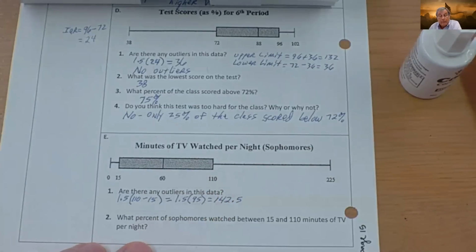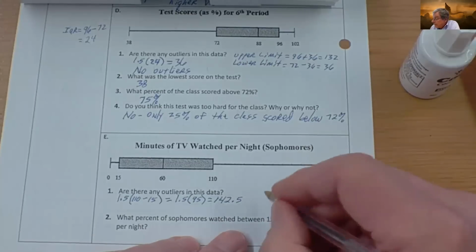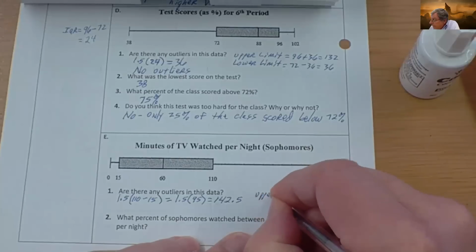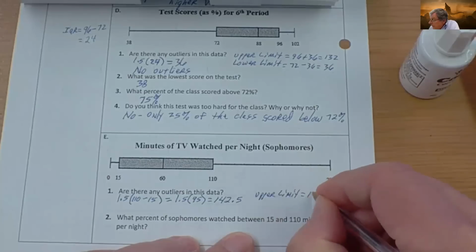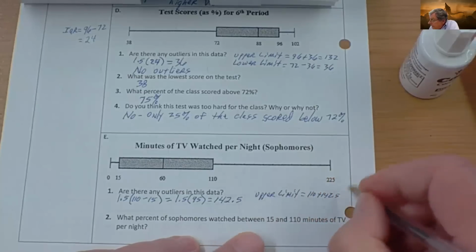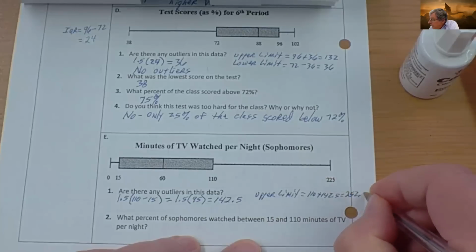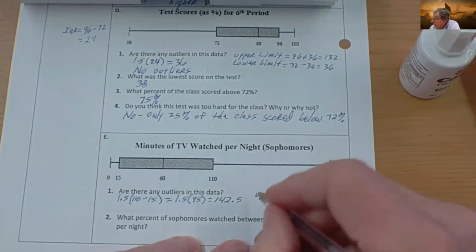Okay. Now, our upper limit, 110 plus 142.5, is 252 and a half. Top number 225, so no outlier there.